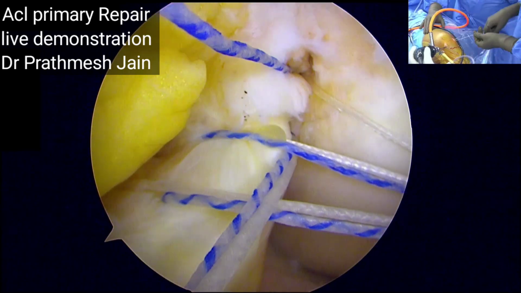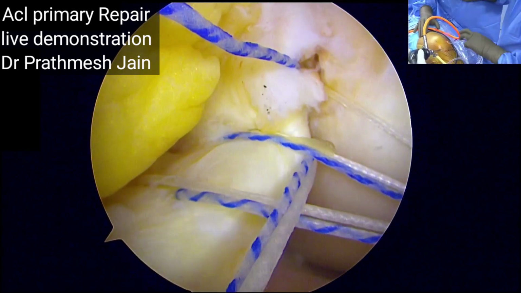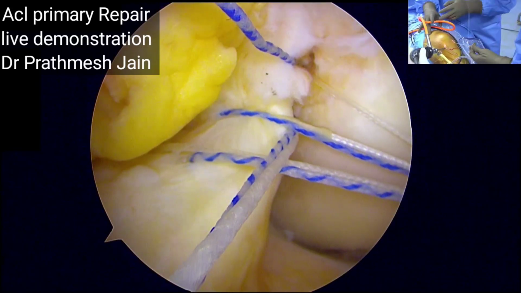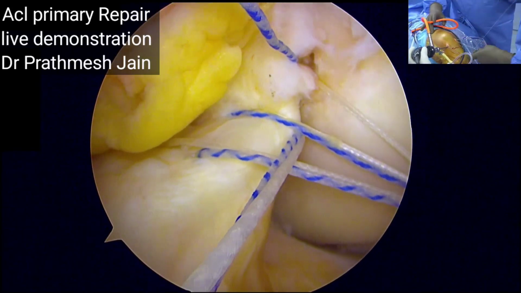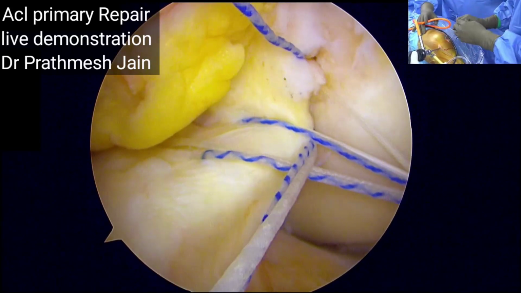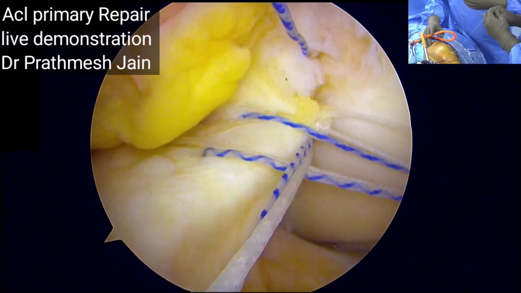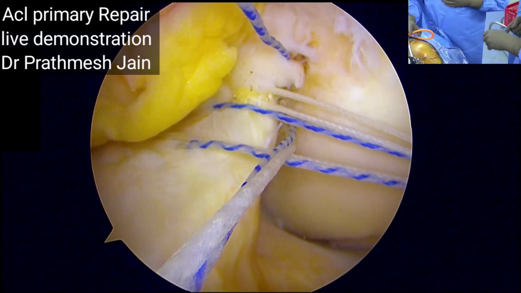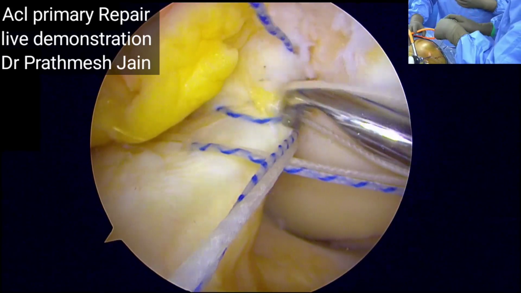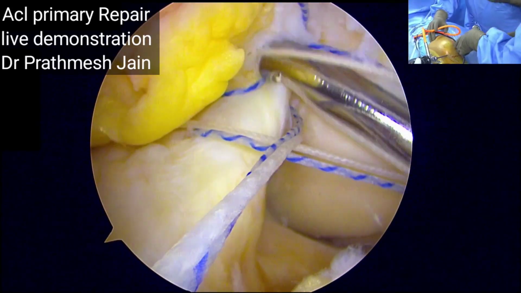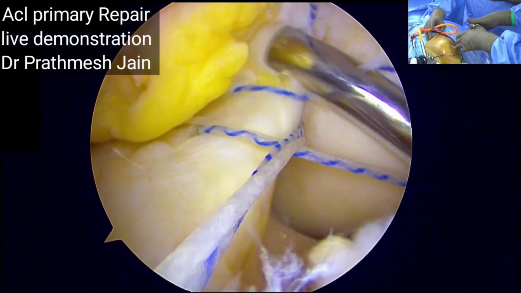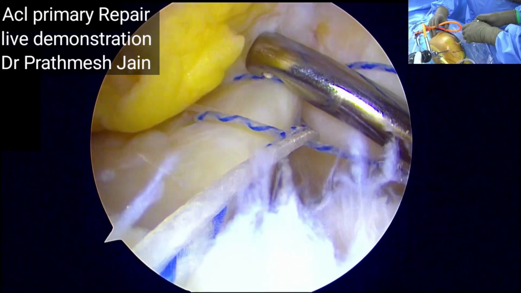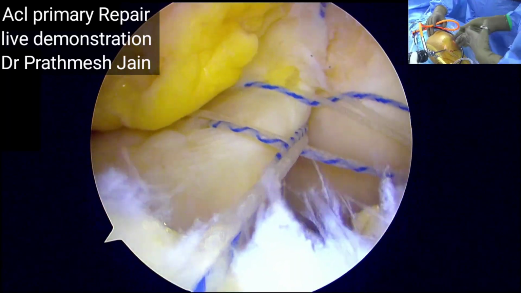And then I would just take a simple knot, which will come like this, and this will close my ACL very nicely into its place. So the first knot will actually close the ACL, and the flipped part of the ACL is now repaired, and we can see a very nicely tensioned ACL back in its position right there.